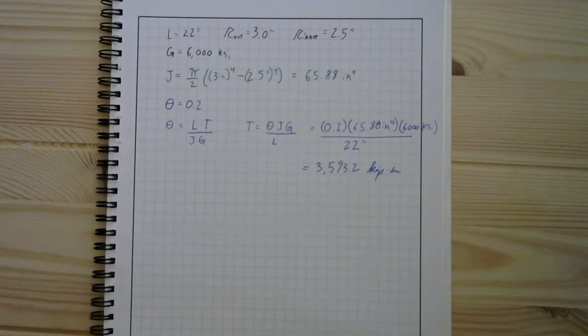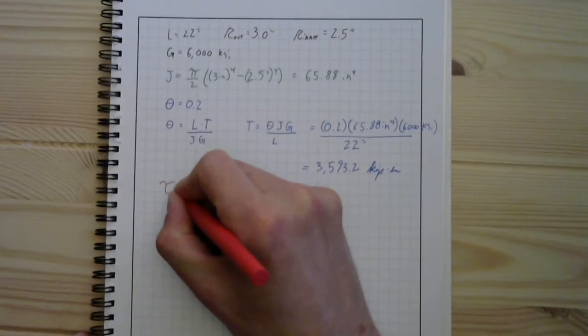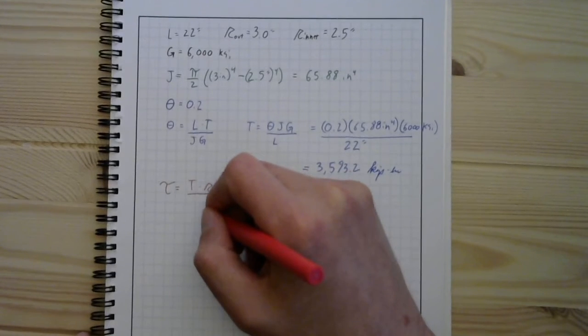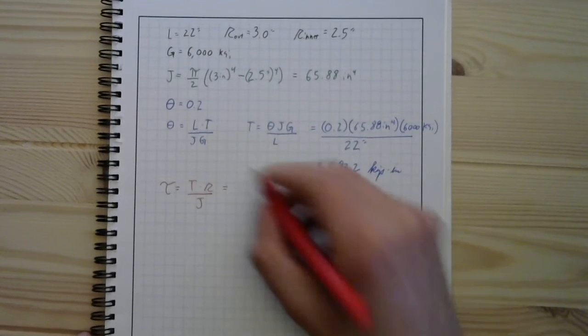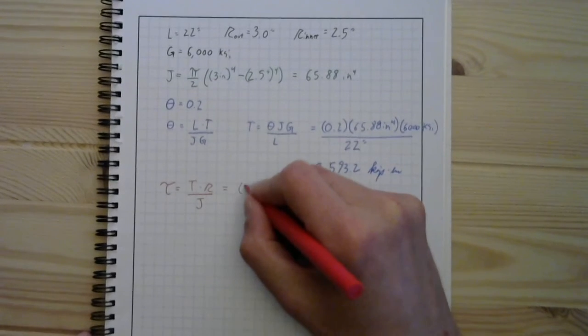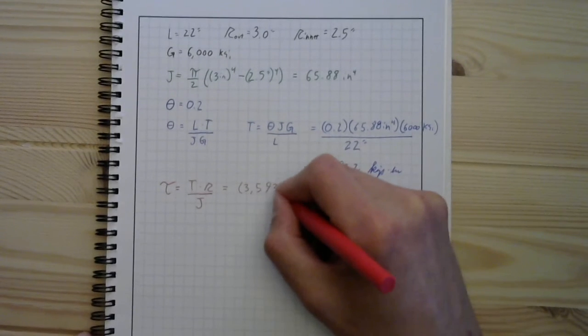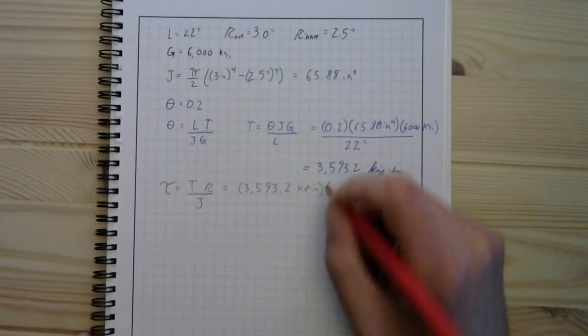And now we have the question of, when we're subject to that torque, what is the shear stress that we're experiencing? Well, the shear stress equation that we've worked with works fine here. Torque times the radius divided by J. In this case, the torque we just calculated was 3,593.2 kip inches. We multiply that by our radius.